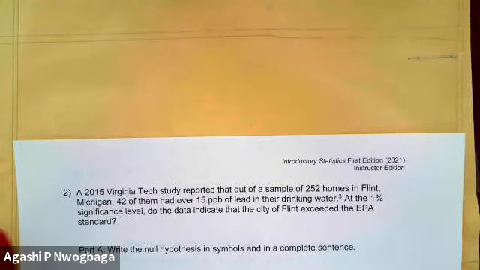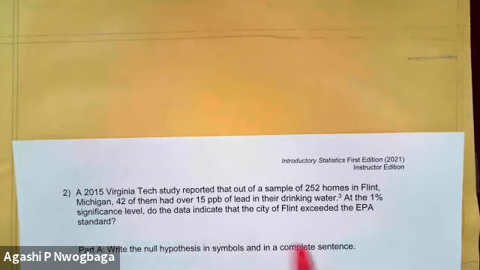Question 2. In 2015, a Virginia Tech study reported that out of a sample of 252 homes in Flint, Michigan, 42 of them had over 15 ppb of lead in their drinking water.